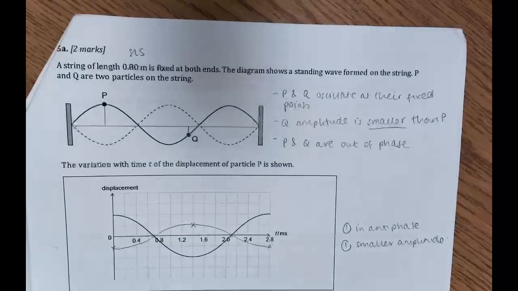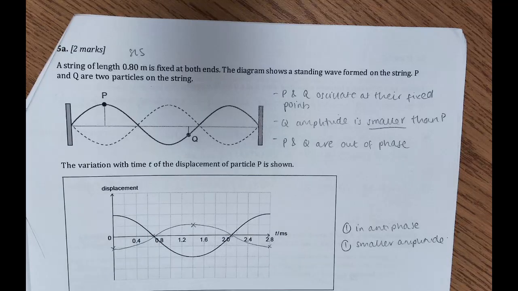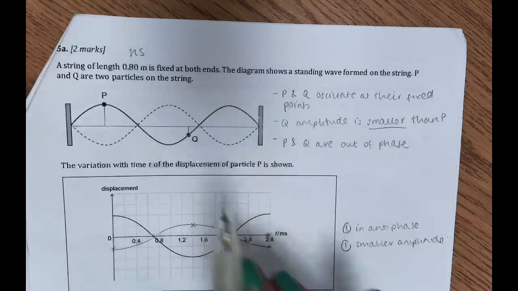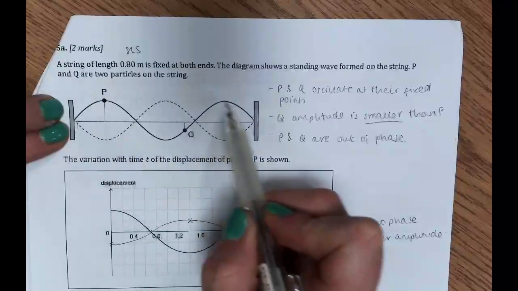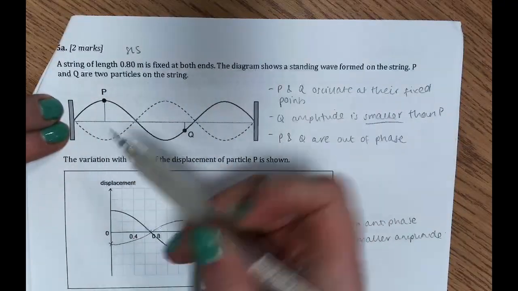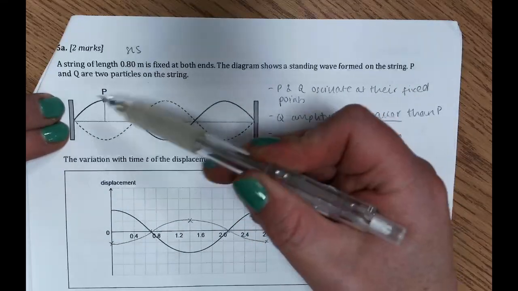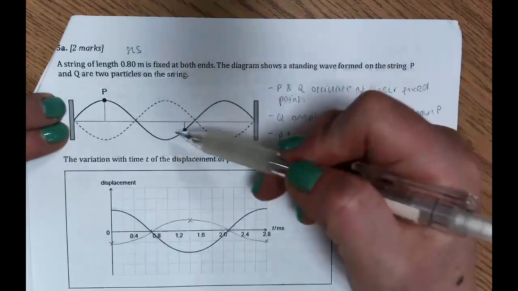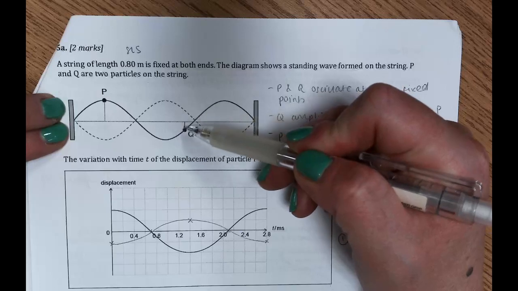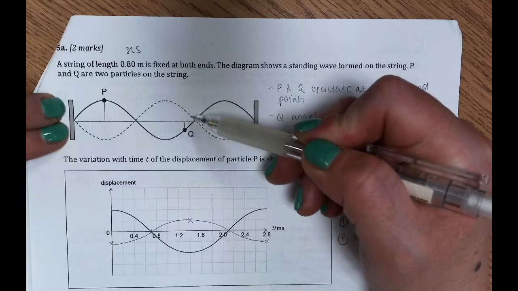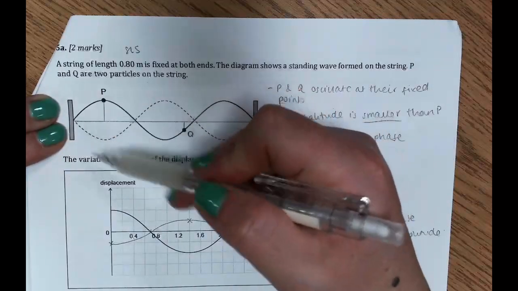Okay, 5a then. A string of length 0.8 meters is fixed at both ends. The diagram shows a standing wave formed on the string. P and Q are two particles on the string. So let's just consider the scenario. We've got this piece of string. It's oscillating, so I want you to imagine point P is kind of going round and round, and then point Q is also going round and round, but the circle that it moves in is smaller in radius than for P.